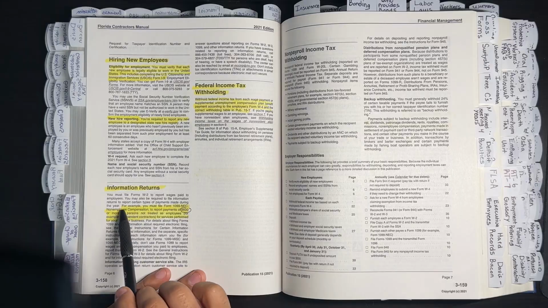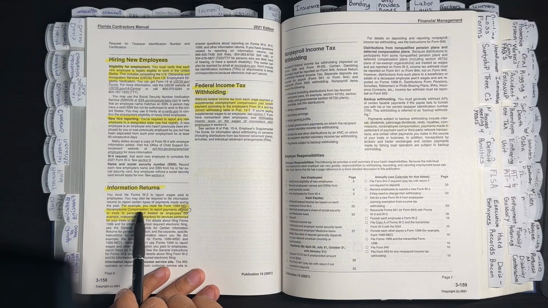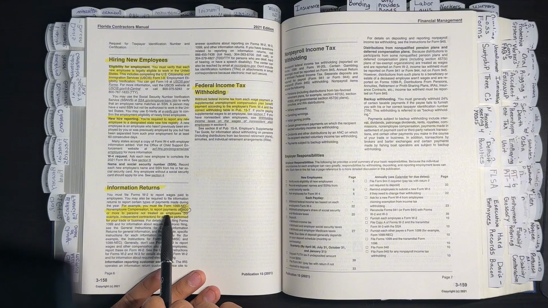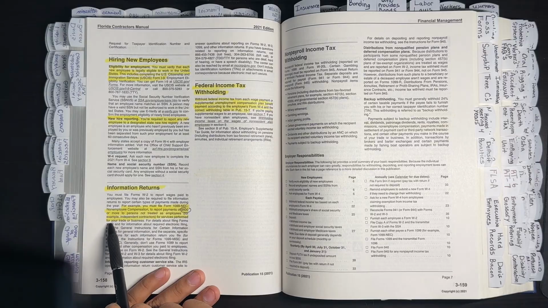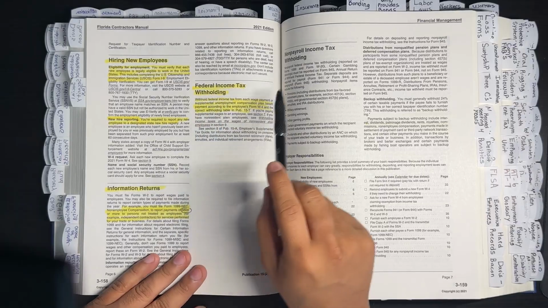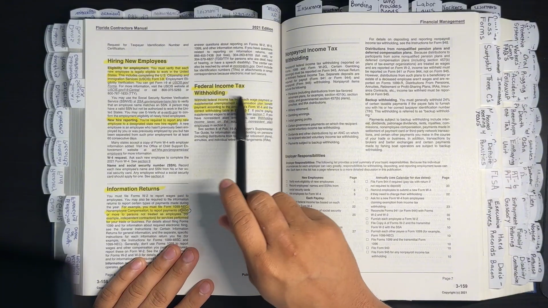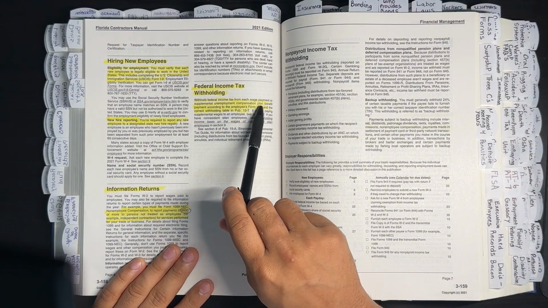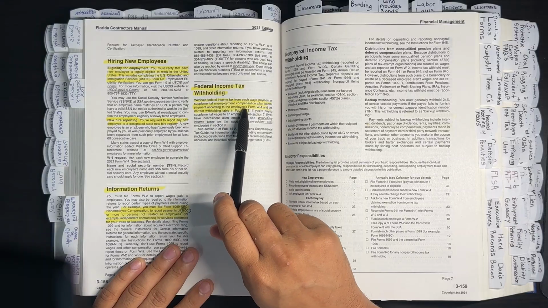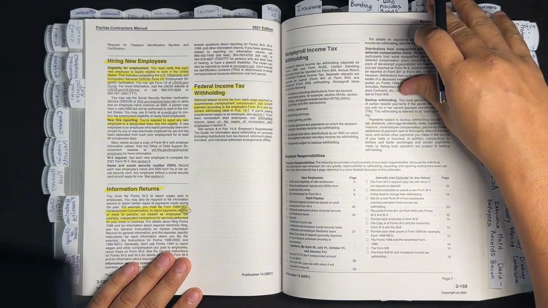Information returns. For example, you must file Form 1099-NEC, non-employee compensation, to report payments of $600 or more to persons not treated as employees, for example, independent contractors, for services performed for your trade or business. Then you have federal income tax withholding. Withhold federal income tax from each wage payment or supplemental unemployment compensation plan benefit payment according to the employee's W-4 and the correct withholding table in Pub 15-T.